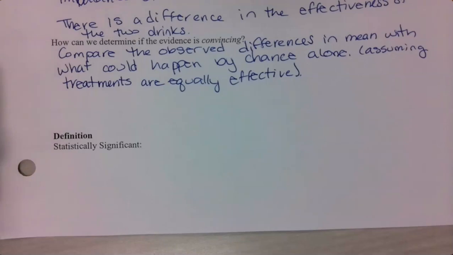So my last definition is statistically significant. This is when the observed results are too unusual to be explained by chance alone. So for example, if my change in the one where they had caffeine was like 15 for the change in pulse rate, that would probably be statistically significant because that's a really large jump, right?